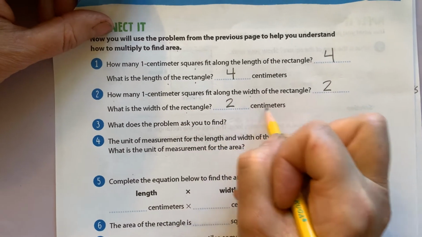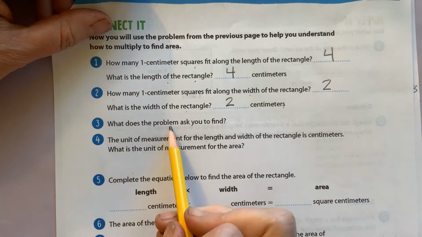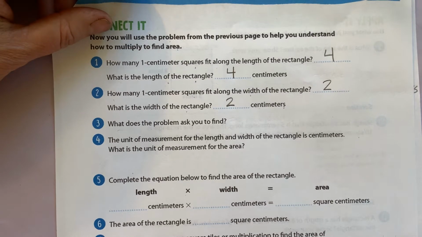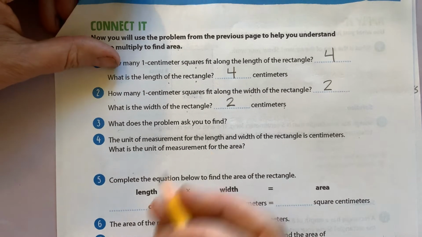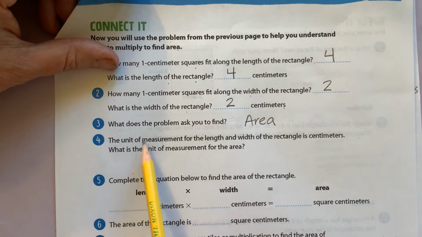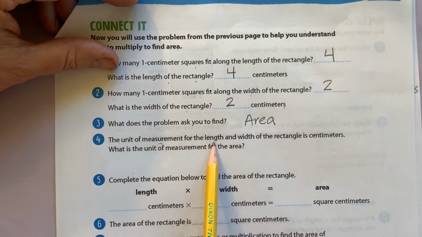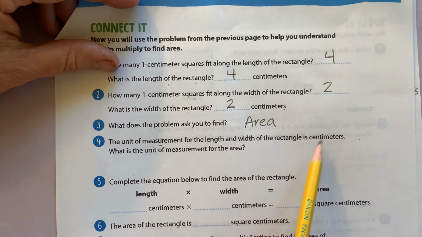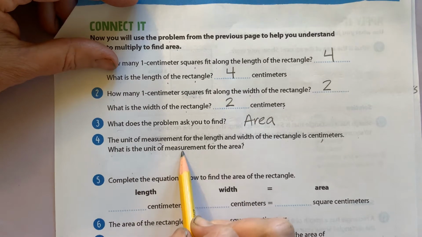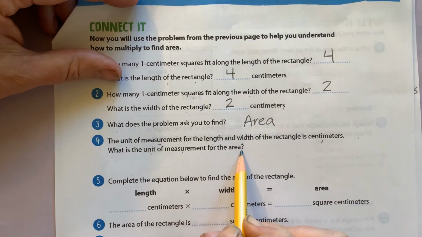It is 2 centimeters. What does the problem ask you to find? Do you remember? Go back and check. What is it asking? It is asking you to find area. The unit of measurement for the length and width of a rectangle is centimeters. What is the unit of measurement for the area?